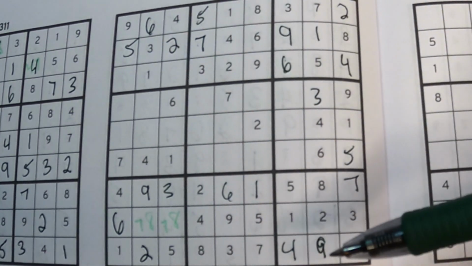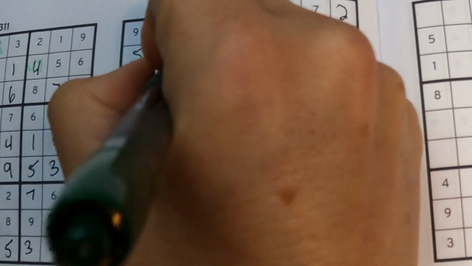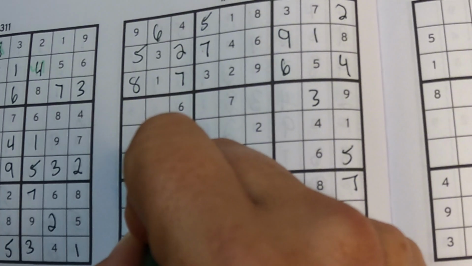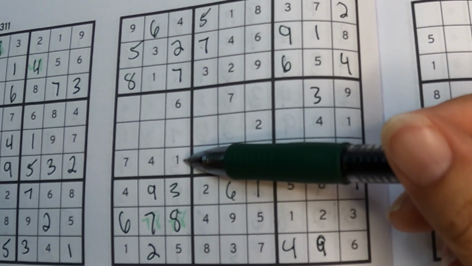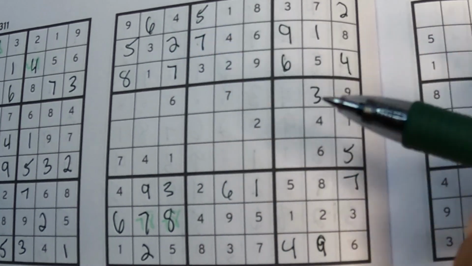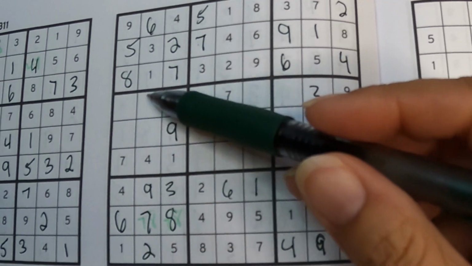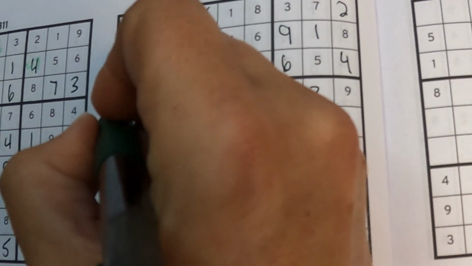For this box now, we're missing 7 and 8. We've got a 7 here, so 8, 7. That 7 makes this our 8, 7. For this column now, we're missing a 9. For this column, we're missing 2 and 3. We've got a 2 here.